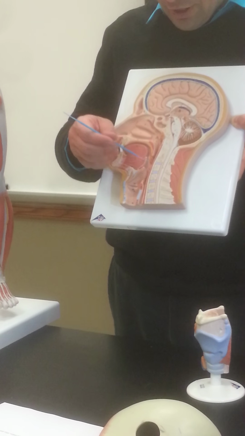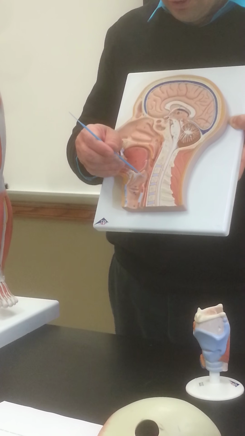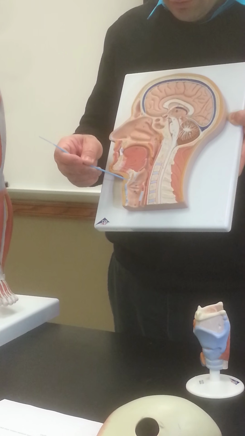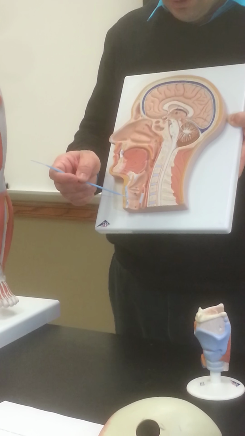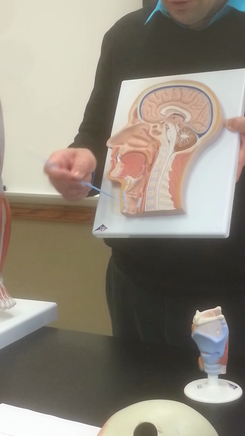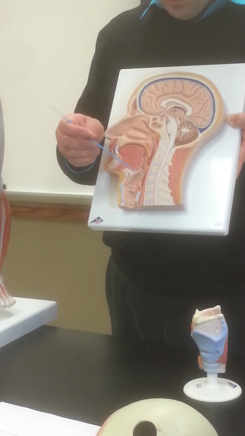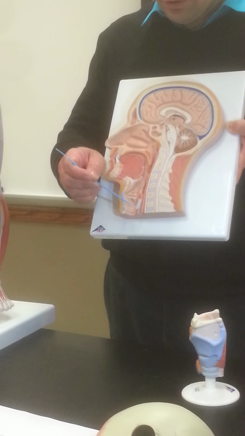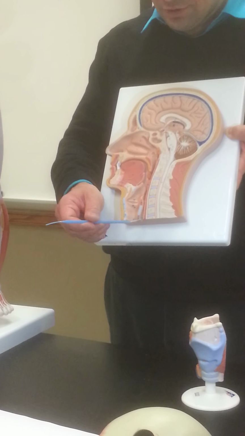Now, since we're talking about air, when we get down to here, there's like a fork in the road. There's two different tubes we could go through. If we're air, we want to go down this one. This is the glottis, which is the opening to the larynx, which we'll see in another model. And the larynx goes down to the trachea, which will then go to the lungs. So only air should be going this way. This tube in the back, that's the esophagus. That is digestion. That's for food and liquid. So that will be for the digestive system.